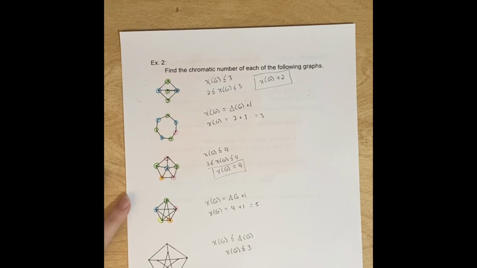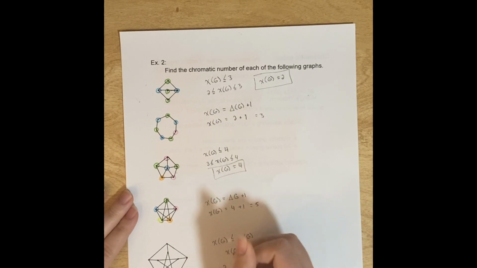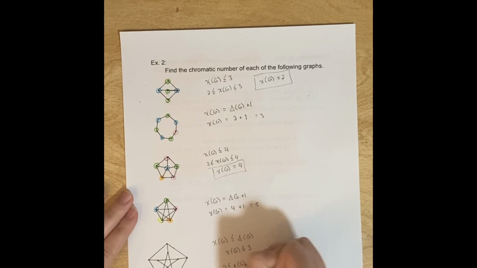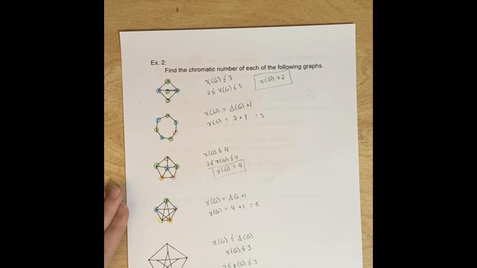And then we see here that the largest clique size is 2. So therefore we know that the range in which the chromatic number could occur is the chromatic number greater than or equal to 2 and less than or equal to 3.